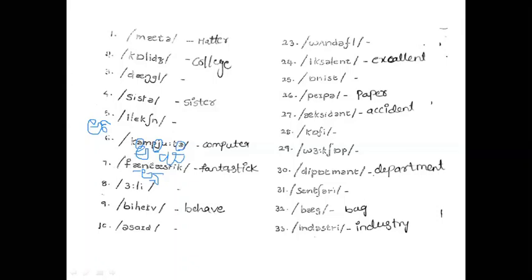And this is ka. Fan, and again it is a. Fanta, fantas, and this is the E sound, right? And K, fantastic.